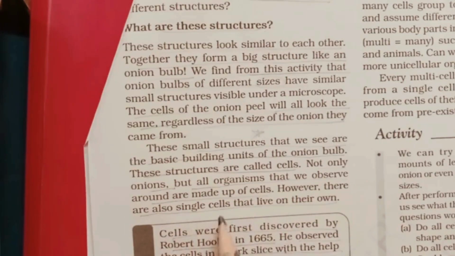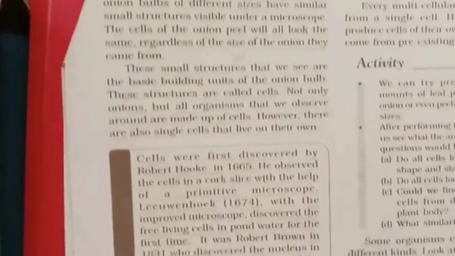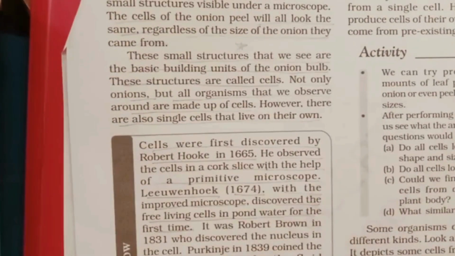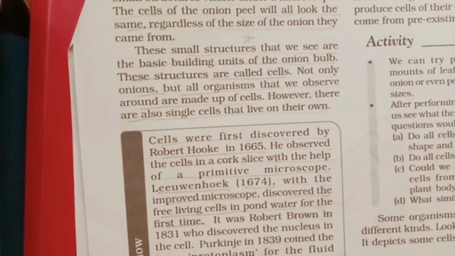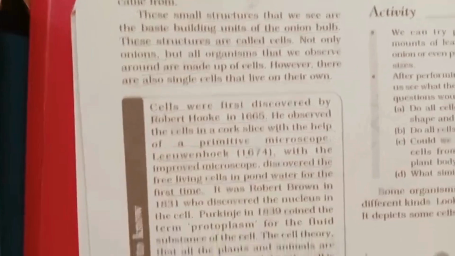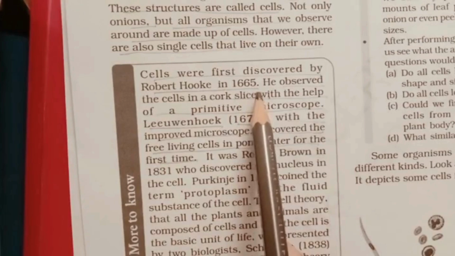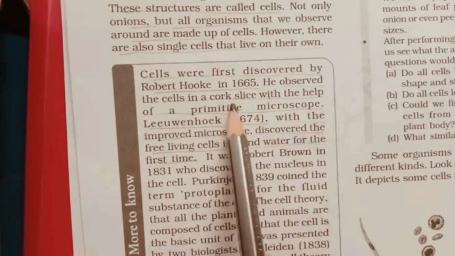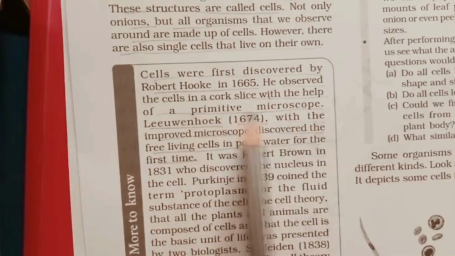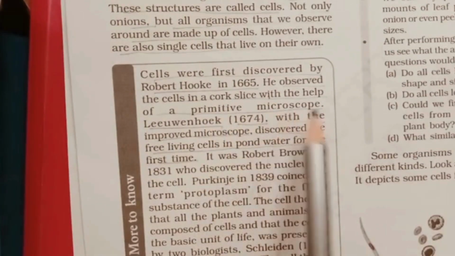However, there are also single cells that live on their own. Do you know which are the single cells? Yes, basically you will know, amoeba is the best example of a single unit of cell. Now, cells were first discovered by Robert Hooke in 1665. He observed the cell in a cork slice with the help of a primitive microscope, meaning the old microscope.